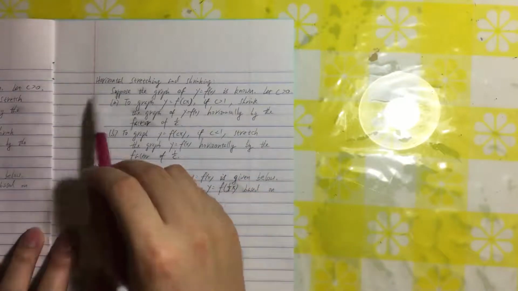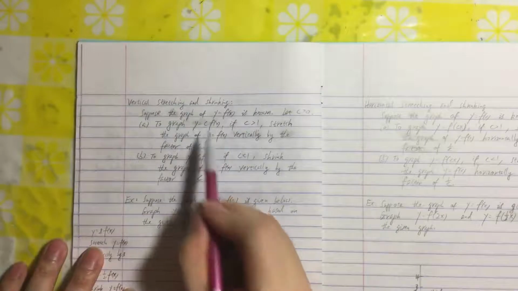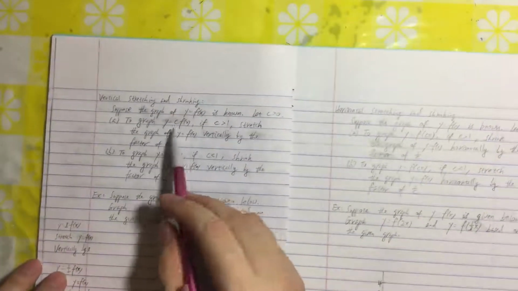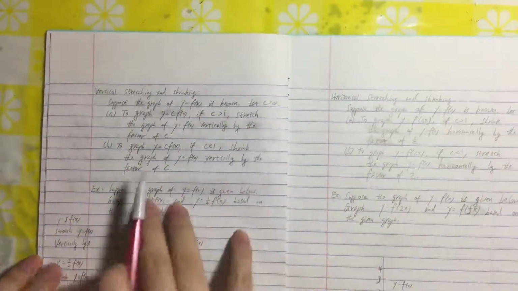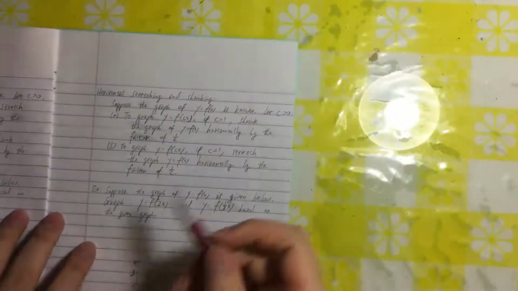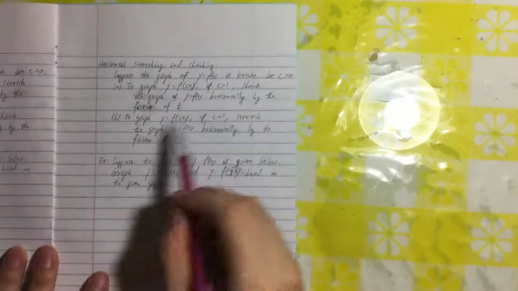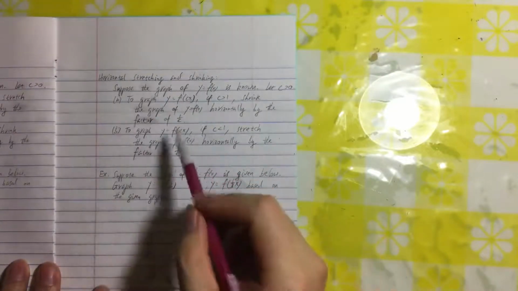So for horizontal stretching and shrinking, c is next to x. For vertical stretching and shrinking, c is in front of the function. So that's the difference. And also it's an opposite. For vertical stretching and shrinking, if c is more than 1, we stretch the graph. If c is less than 1, we shrink the graph. For horizontal stretching and shrinking, if c is more than 1, we shrink the graph. And if c is less than 1, we stretch the graph. And for horizontal stretching and shrinking, we use the factor 1 over c. That's called horizontal stretching and shrinking.